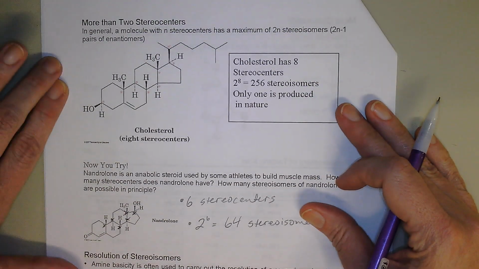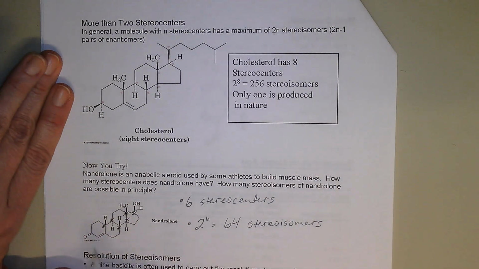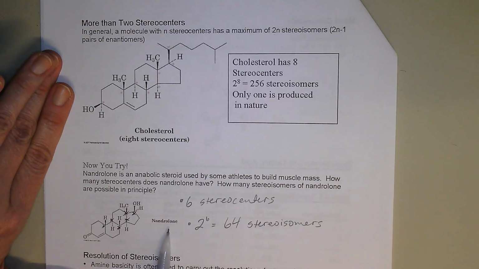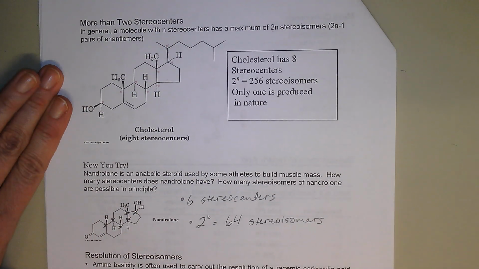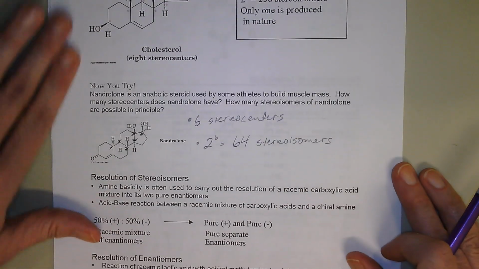Okay, now it says now you try, and of course you see my answer, sorry. You have this nandrolone molecule, and you find all the stereocenters. You can pause it and try to find them all, but I found 6. If you have 6 stereocenters, 2 to the 6th is 64, so there are 64 stereoisomers that could exist. Again, not all of those will be found in nature, because look at all the cyclic parts, the double bond, and the carbonyl group.